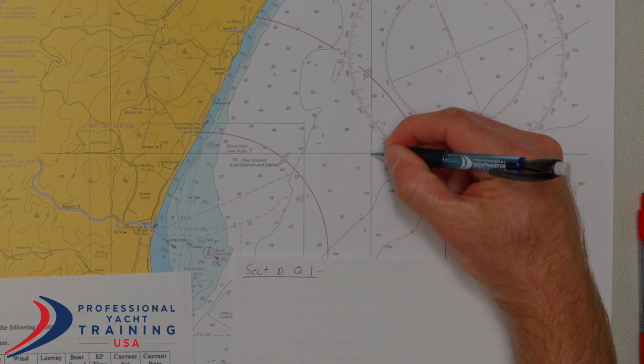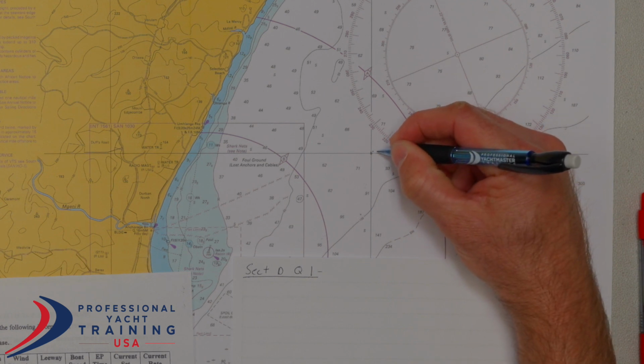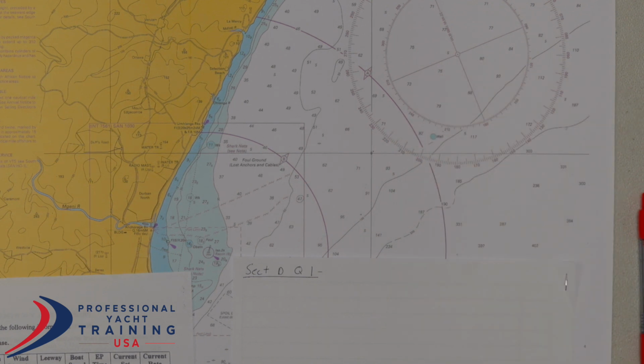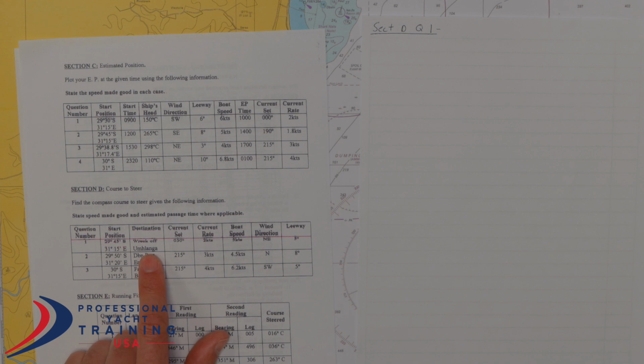Again, no official chart symbol for our starting point. I'm just going to go ahead and put a little dot there as my starting point. If there were a time given, you could note that. However, in this problem, there is not. The next thing they give us is a destination. So in our course to steer, we're always going to get that start point and destination.